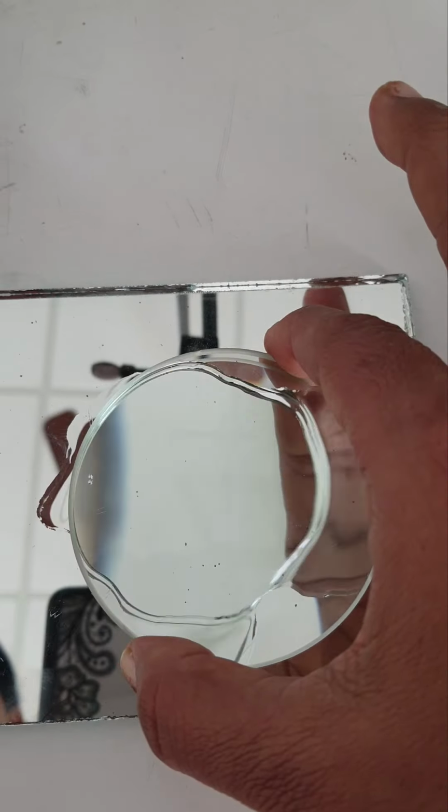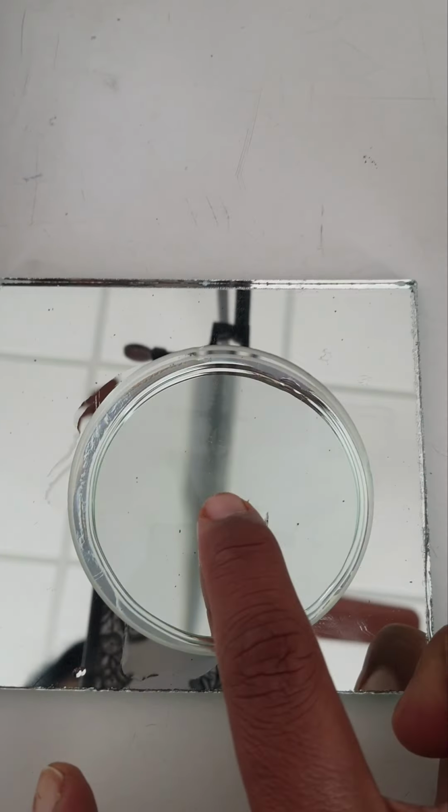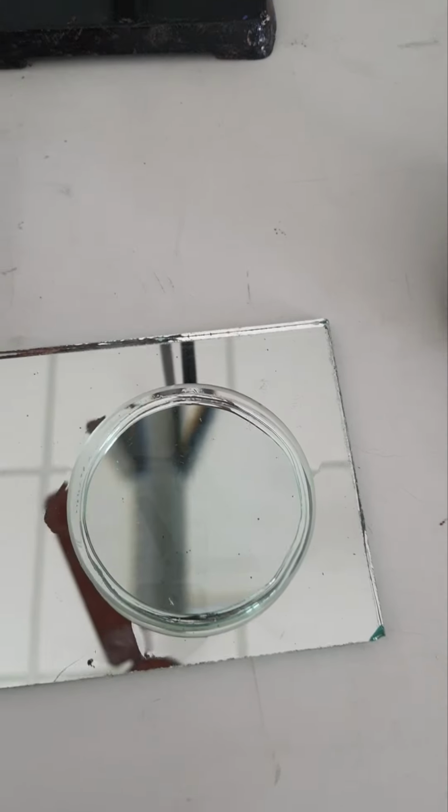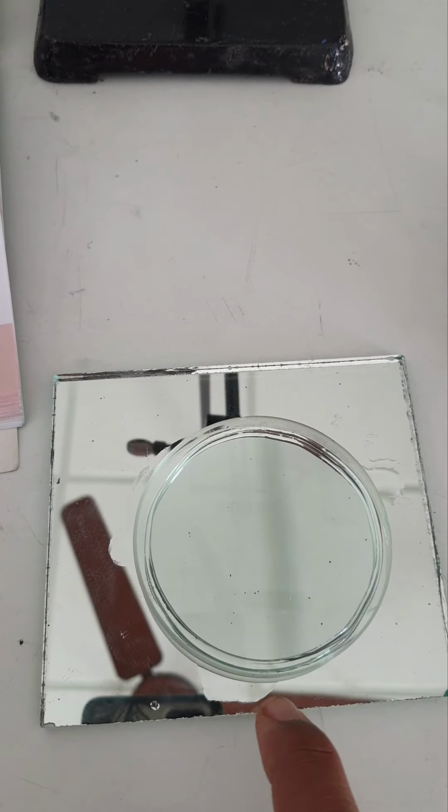I'm putting the water on the plane mirror. Just pour a little amount of water, not too much, such that it covers the whole surface of this lens. Now I have kept it, and I am adjusting this so that there is water on the lens surface. Now I have kept the water between the lens and mirror.